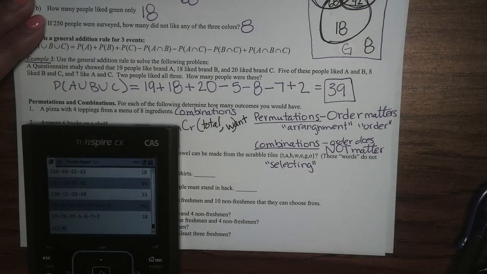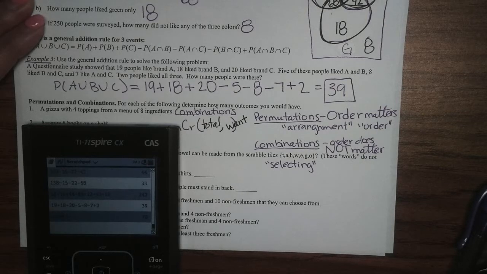So 8, comma, and then how many ingredients are you actually selecting? It says 4. Then you just press enter, and the answer is 70. It tells you that there are 70 pizzas you can make with 4 toppings if you're choosing from a list of 8 toppings.